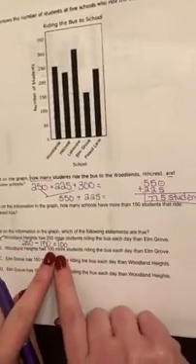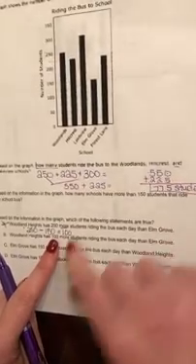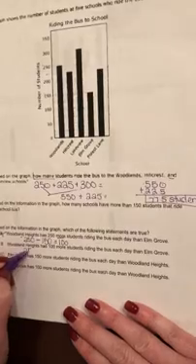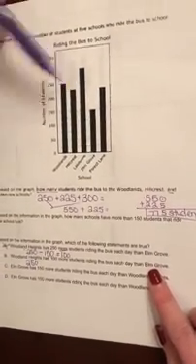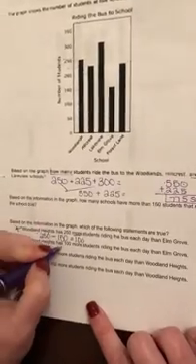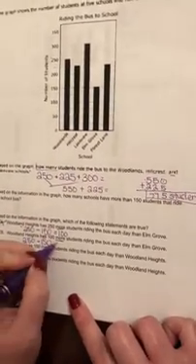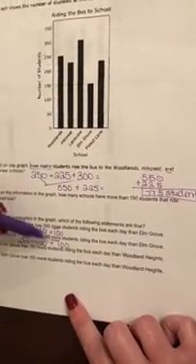Woodland Heights has 100 more students riding the bus each day than Elm Grove. So look at Woodland Heights, they're at 250. Elm Grove was at 150, we figured that out earlier. When we say more, we want to subtract. 250 minus 150 is going to give me 100. So this is a true statement, but you're not done, my children. You need to check the rest.